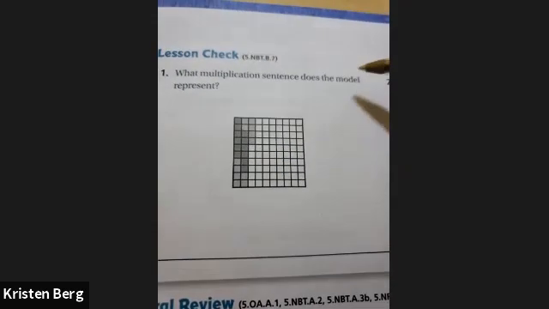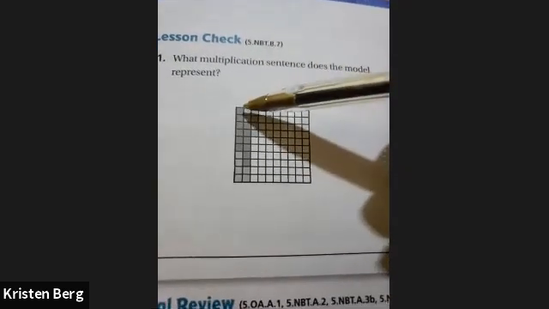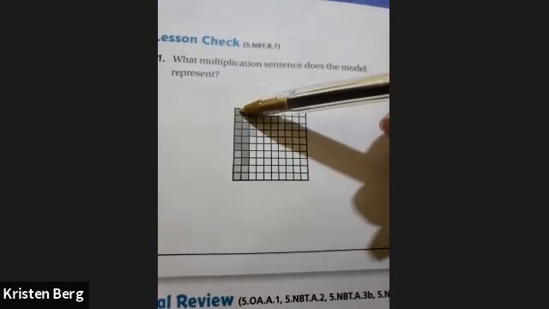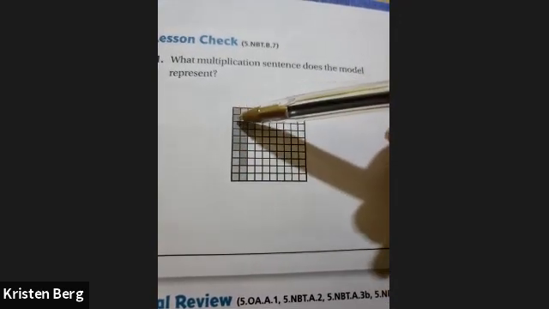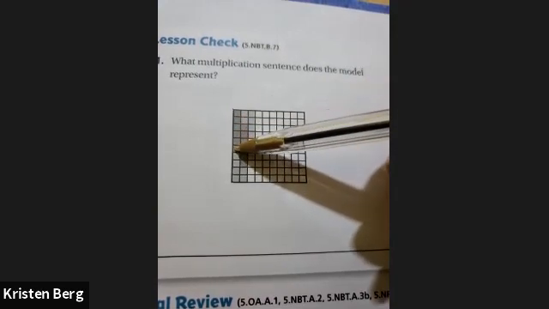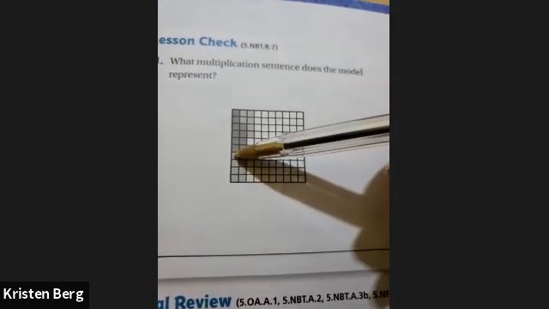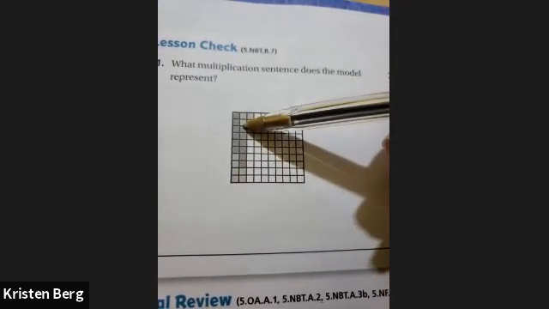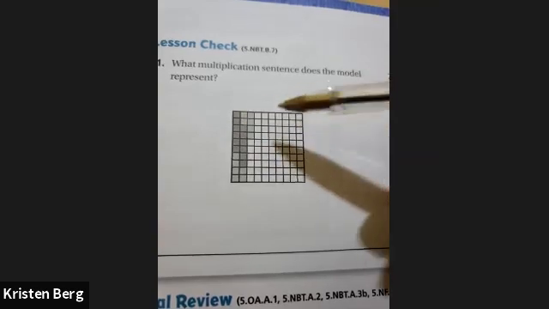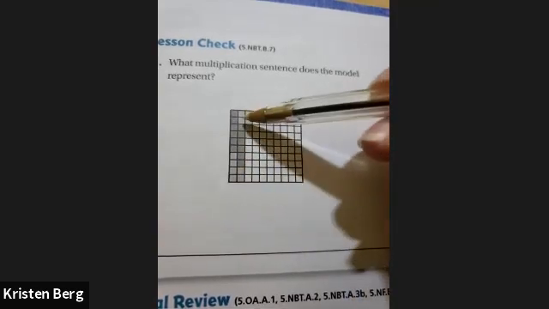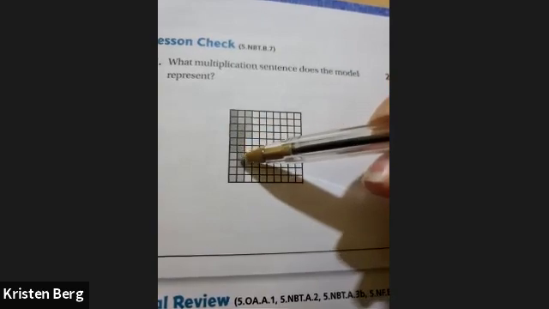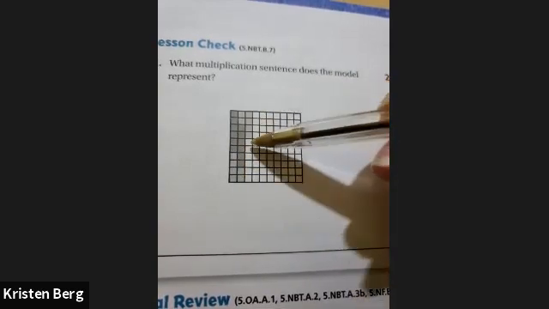All right, the next thing I'm going to be doing is I'm going to do this one with you. It says, what multiplication sentence does this model represent? Well, if you look, you can see what was shaded in dark. So 1, 2, 3, 4, 5, 6 hundredths. Then the next one is 1, 2, 3, 4, 5, 6, just a different shade. So there was one group, here is 2 groups, here is a 3rd group, and here is a 4th group.